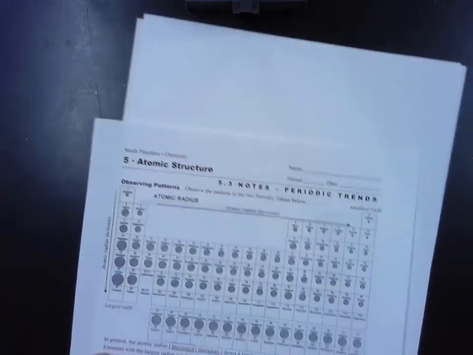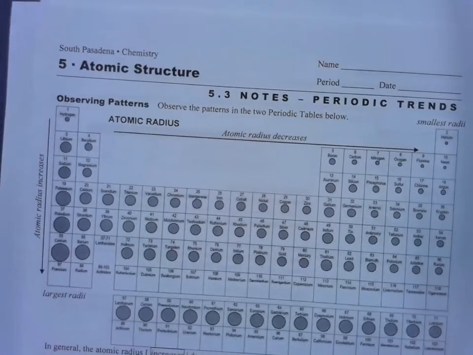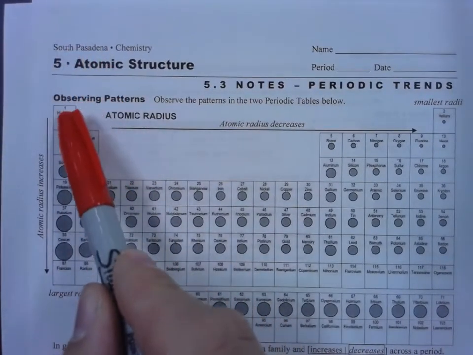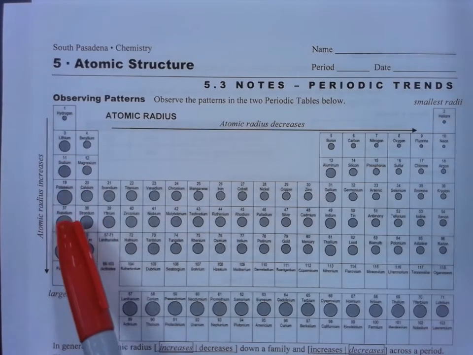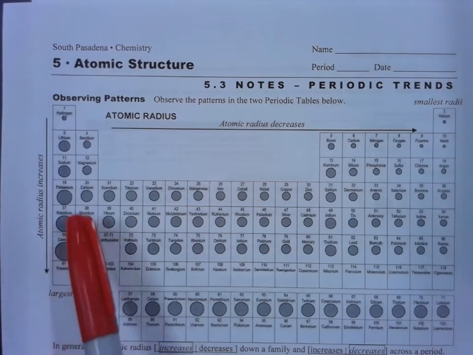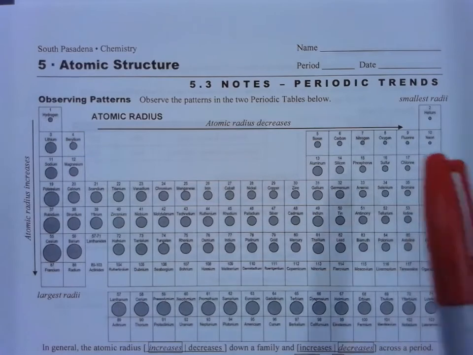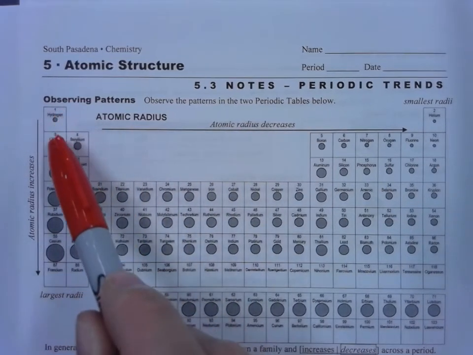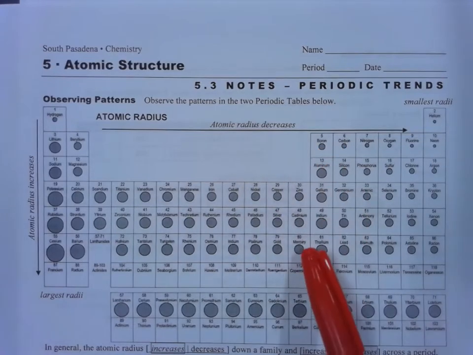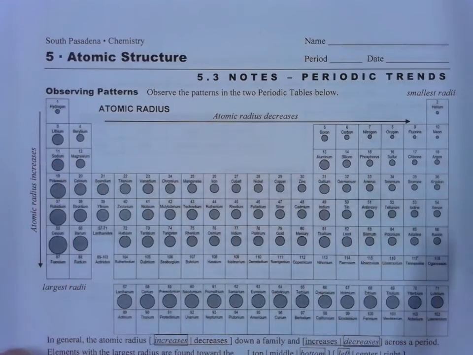There's another way, well, it's not necessarily organized this way, but there's a trend that shows up in the periodic table, and that trend is in the radius of these atoms. We'll notice that the radii of these atoms seem to increase as you go down the periodic table, and they seem to decrease as you go across the periodic table. I'll explain first why they increase as you go down the columns, and then why they decrease as you go across.